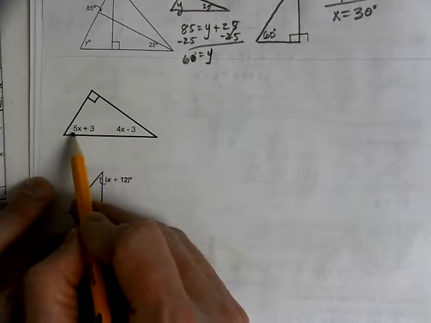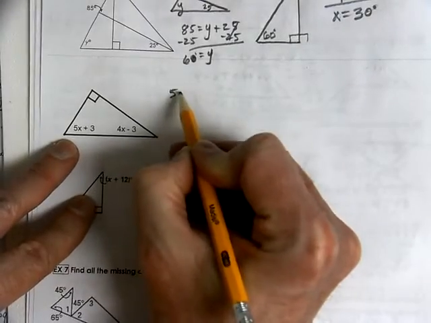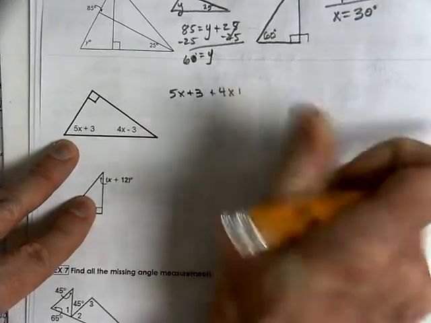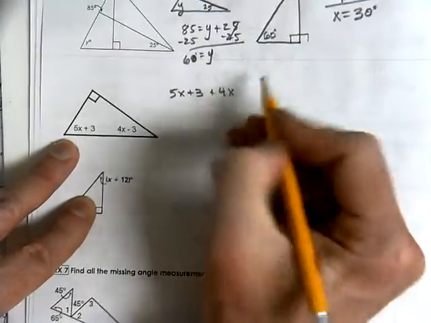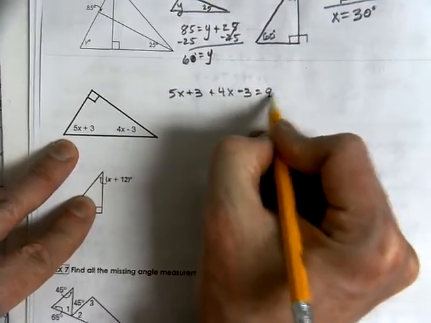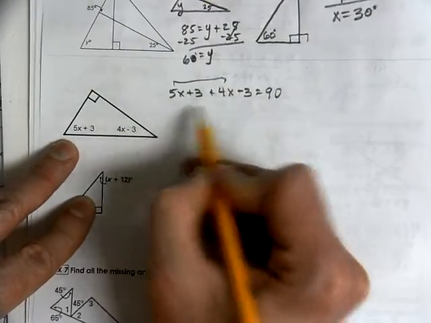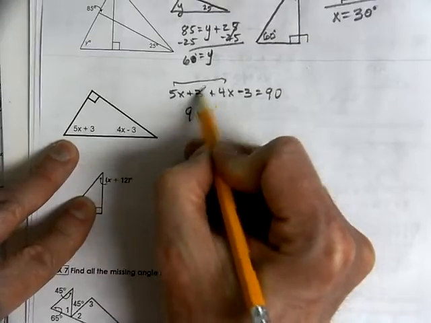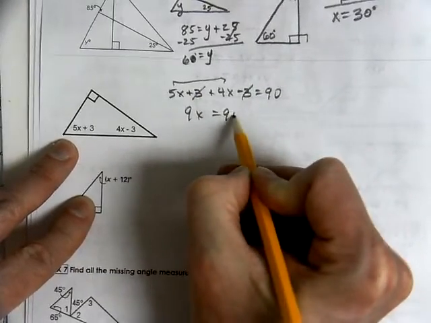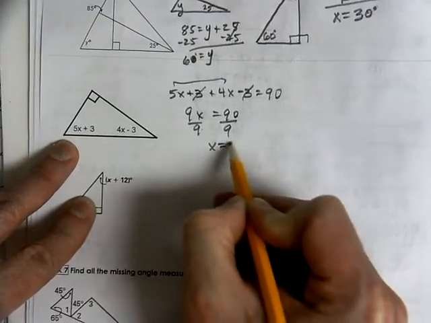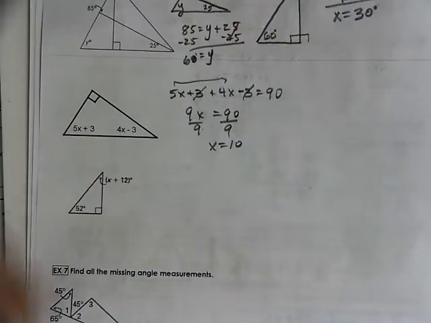We have a right triangle, and the acute angles are going to be complementary. They're going to add up to be 90 degrees. So the two acute angles add up to 90. We have 9x, and the 3's cross out. So x is going to be 10.